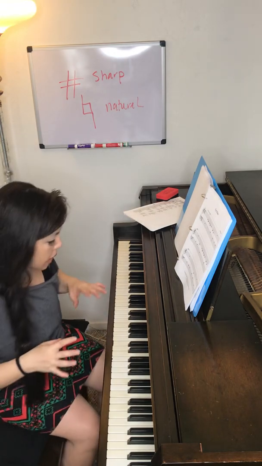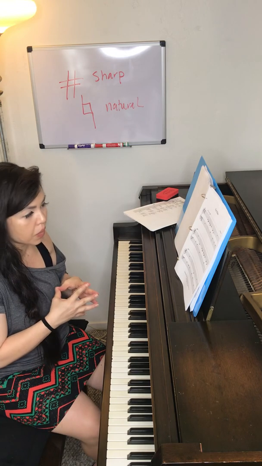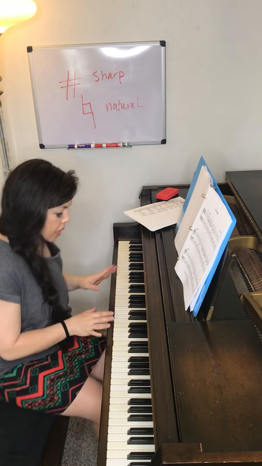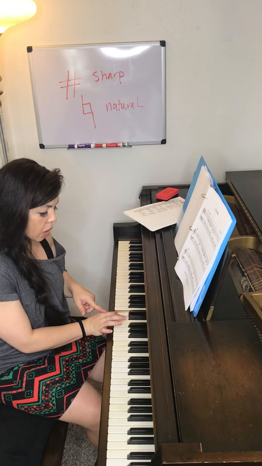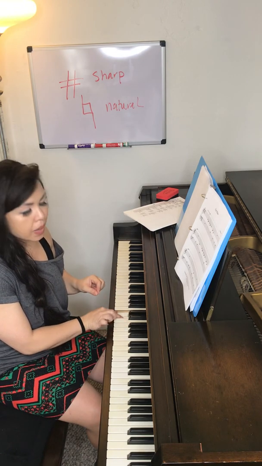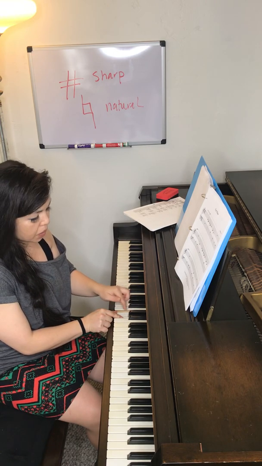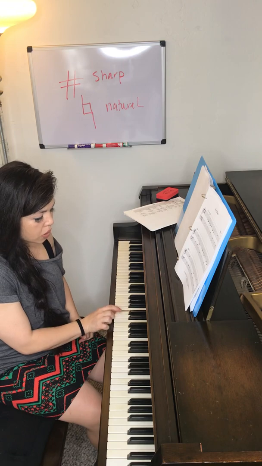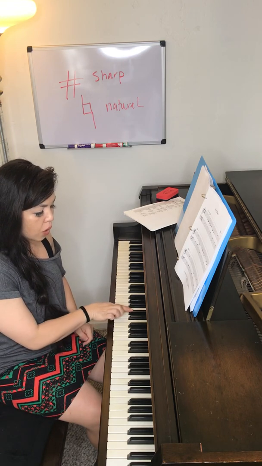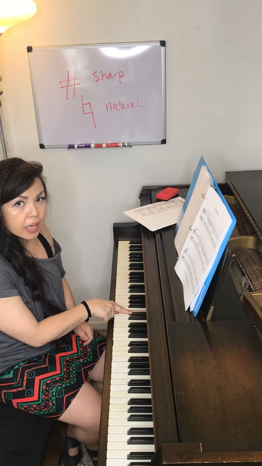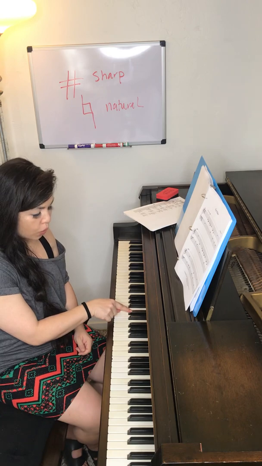Before we dig into the songs, you need to know what half steps and whole steps are on the piano. The distance between C to D, we call that a whole step because there's a black key that lives in between. So that's a whole step if there's a key in between. Now if you played C and you go up to the black key, that's called a half step. There's no note in between.